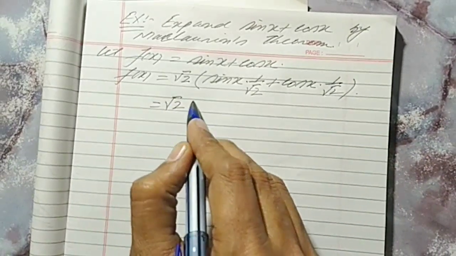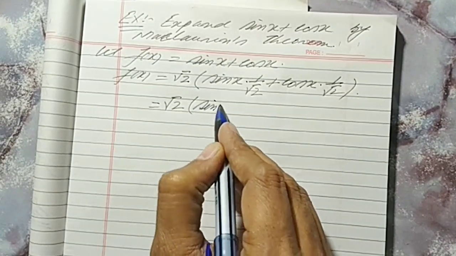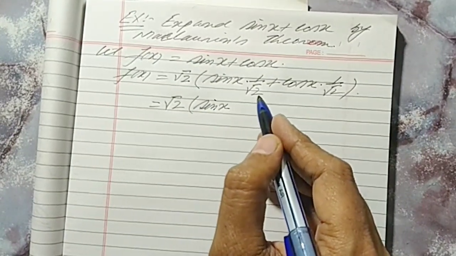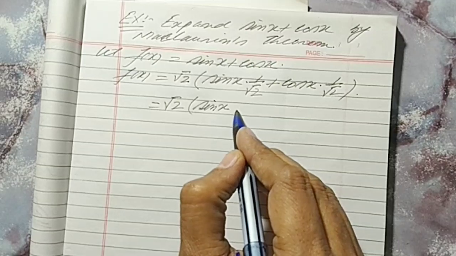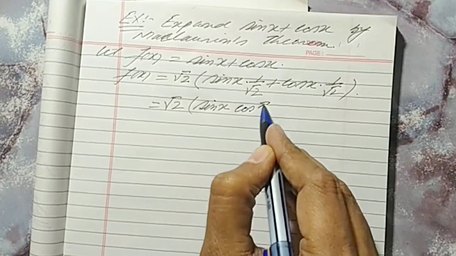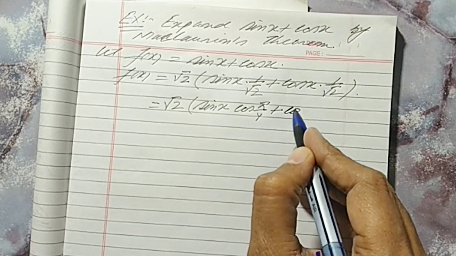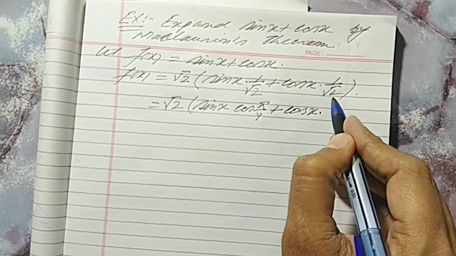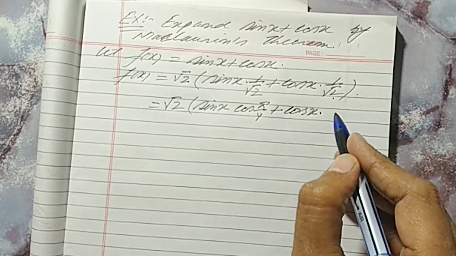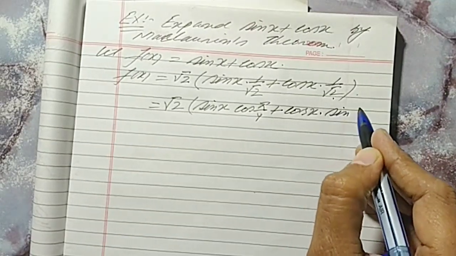So under root 2 sin x, 1 upon under root 2 may be written as cos pi by 4 plus cos x, and here 1 upon root 2 may also be written as sin pi by 4.